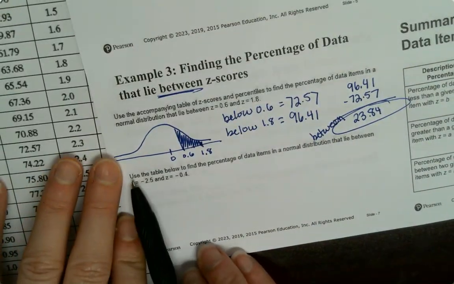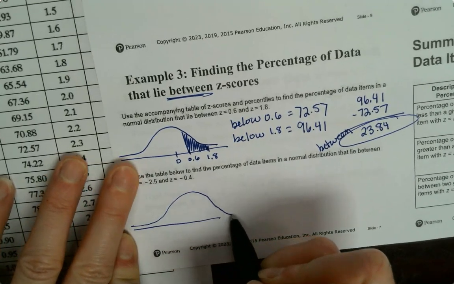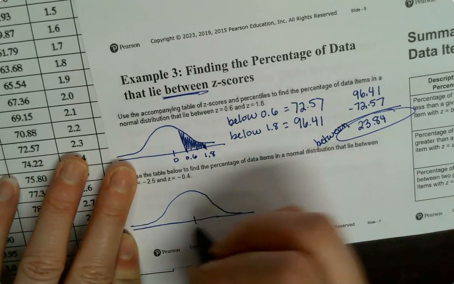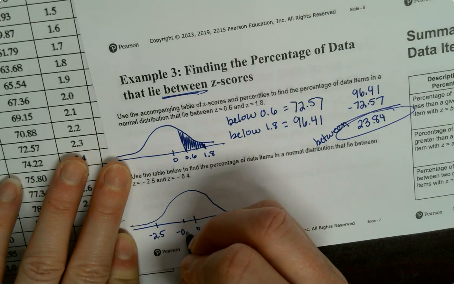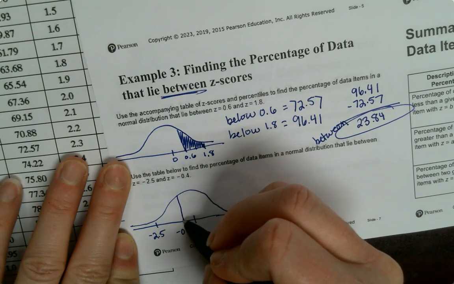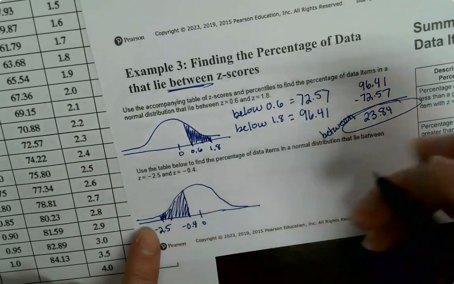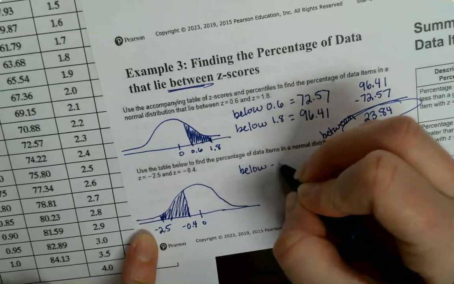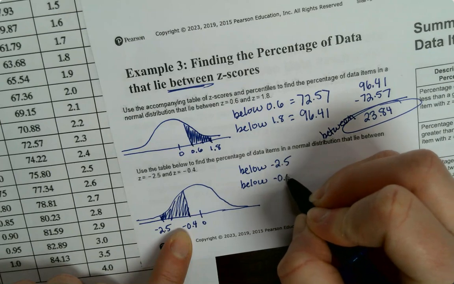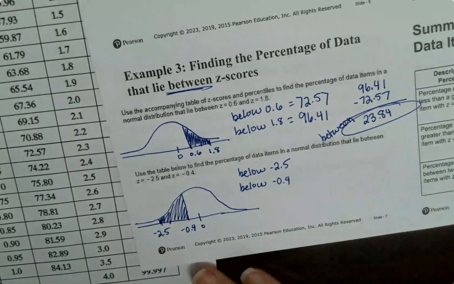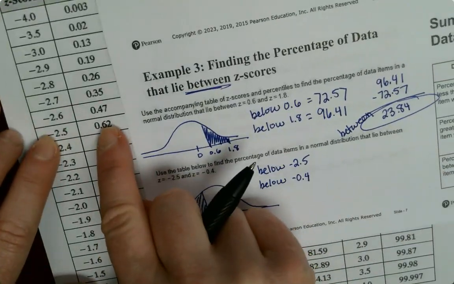Okay, let's find the other one. We're going to find the z-scores that lie between. So negative 2.5 would be here, and negative 0.4 would be here. So we want to find between them. You have to find the corresponding percentages: below negative 2.5, below negative 0.4, and then subtract them. So let's find negative 2.5. It'd be 0.62.